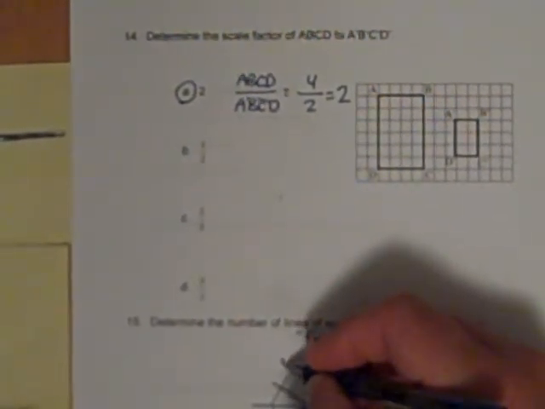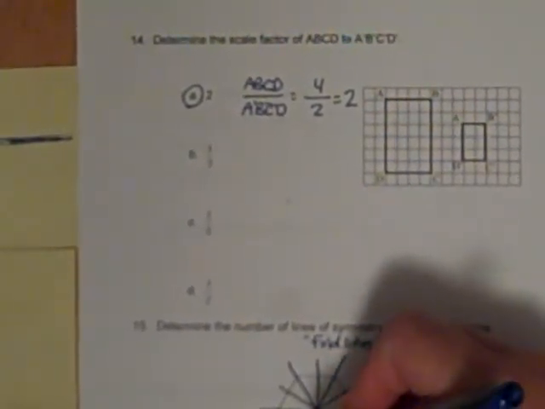I also see that we could go through these points here, and these points here. So we got 3 through the sides and 3 through the points. So the number of lines of symmetry is 6.